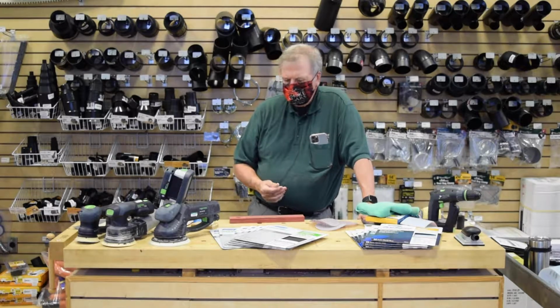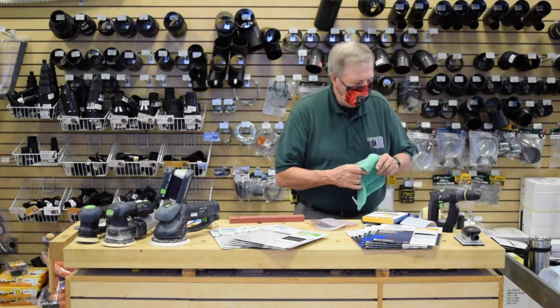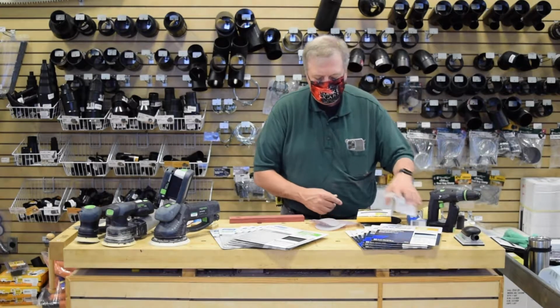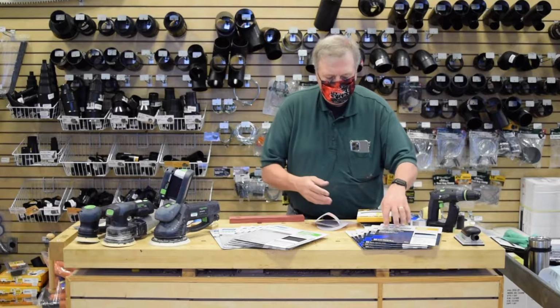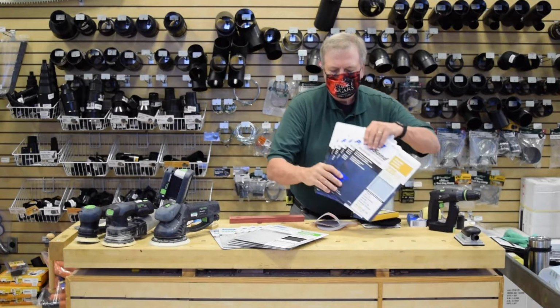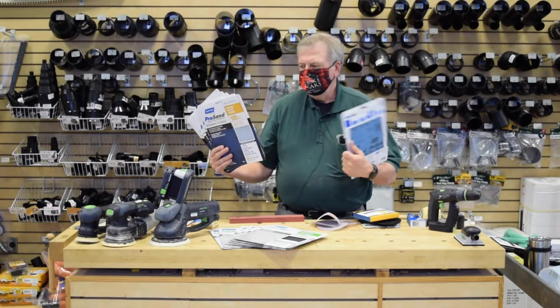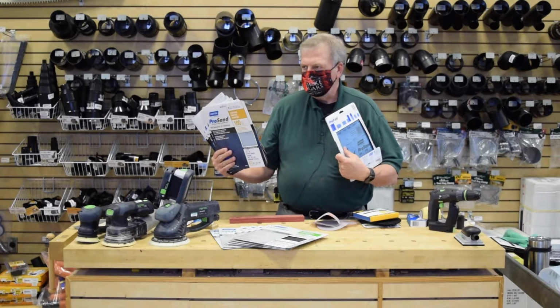People say, well, maybe if I skip grits, it's cheaper and I can go faster. And you really can't. Look at all these. There's 6 sanding stages to take it to 220. 5 if you're only going to 180 for a film finish.